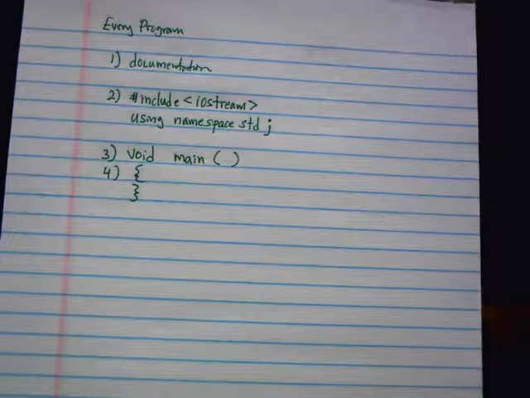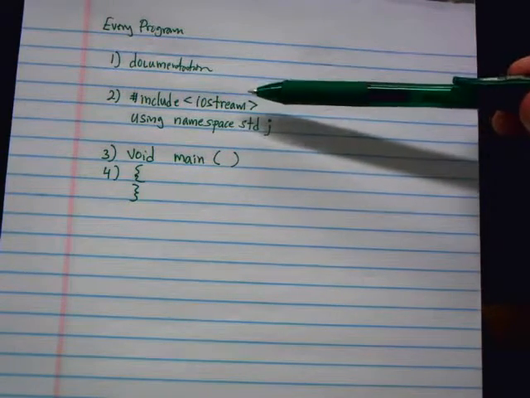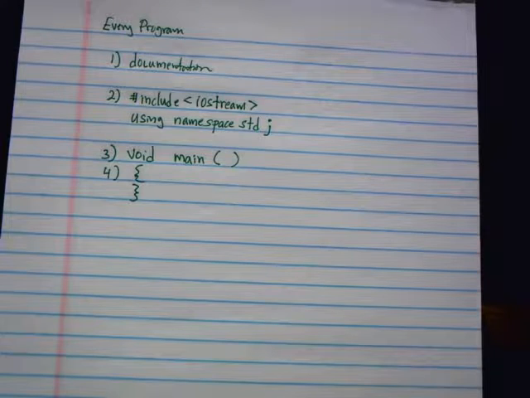That's question number 1 on your quiz on Tuesday. What are the 4 things that you need to put in every single program that you write? And I do expect you to write out hashtag include iostream. I expect those words written specifically: using namespace std. So there's question number 1 on your quiz tomorrow on Tuesday. So everybody in the room should get it right. I'm telling you right now. Go home, memorize it. You need to know it.